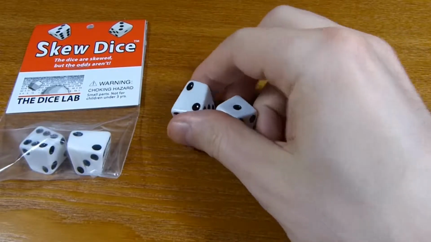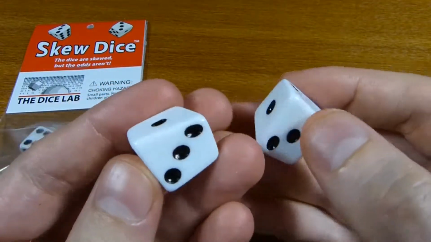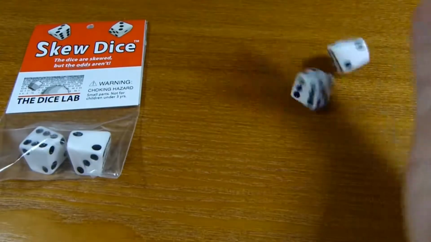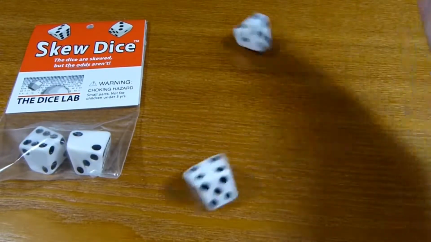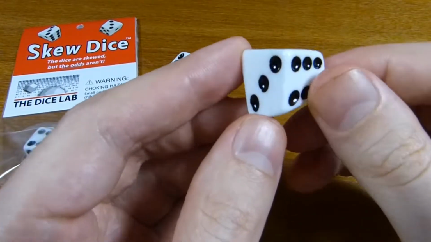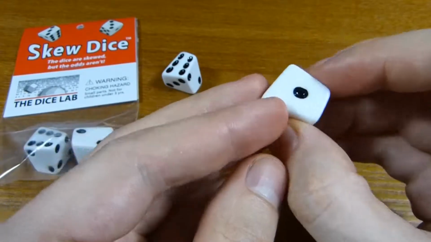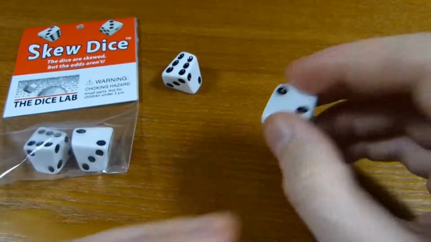These are Skew Dice by the Dice Lab. The Dice Lab is Robert Fathauer and myself. So these are ordinary six-sided dice. Well, they're not exactly ordinary because the shape's a little strange. They're a little bit squished somehow. In fact, the shape here is something called a trigonal trapezohedron.